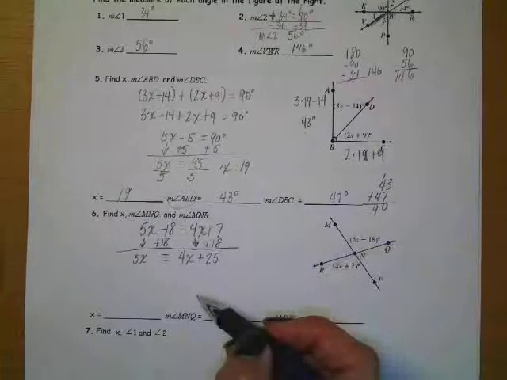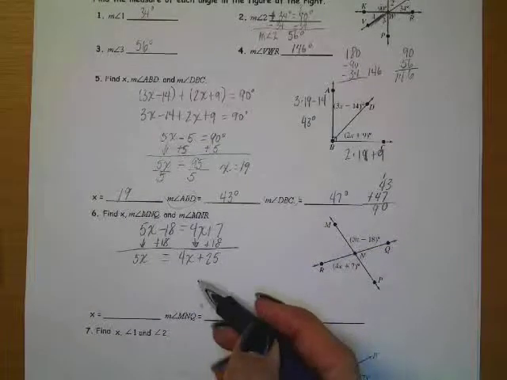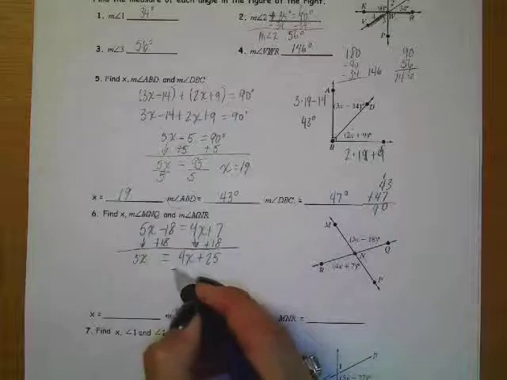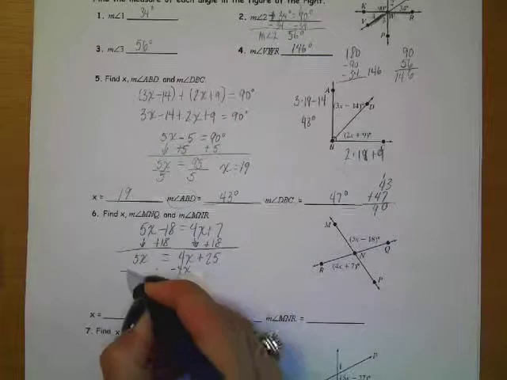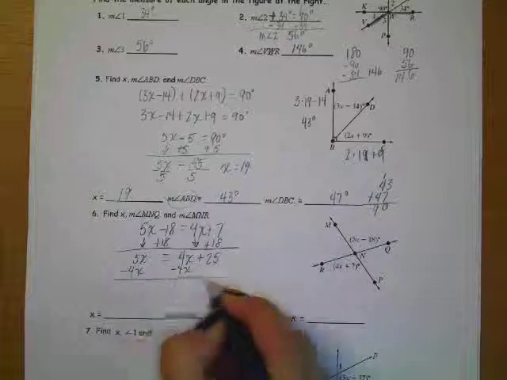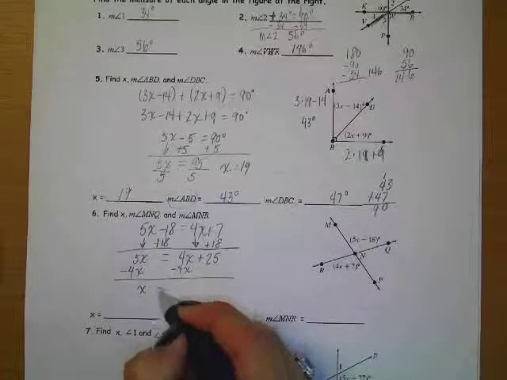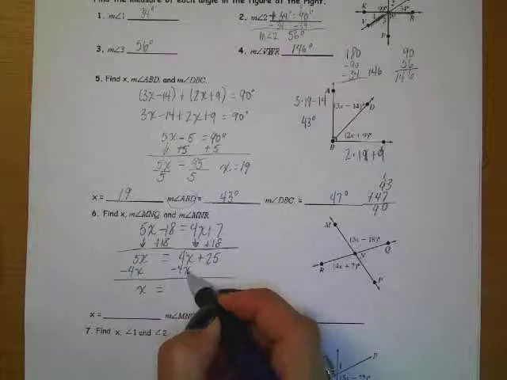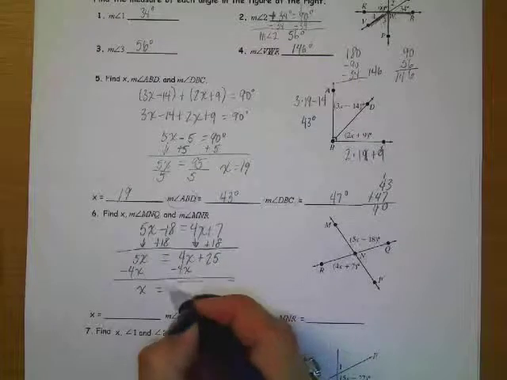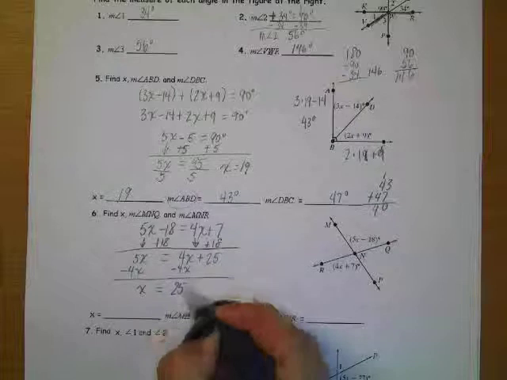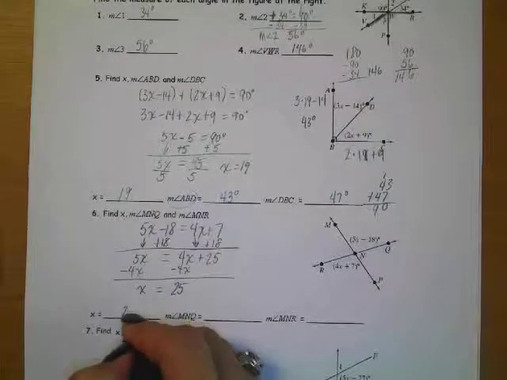Remember that I'm trying to get the x on one side by itself. So the easiest thing to do is take 4 x's from this side and take 4 x's from this side. When I do that, I get 5x minus 4x is equal to 1x. Positive 4x minus 4x is going to be 0 x's, and then a positive 25. So what I've got as a value for x is 25.